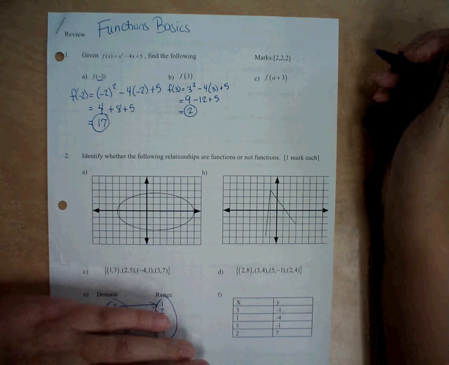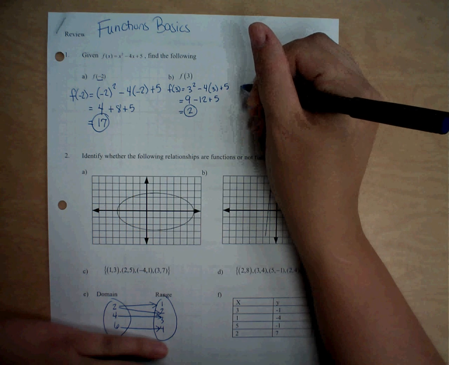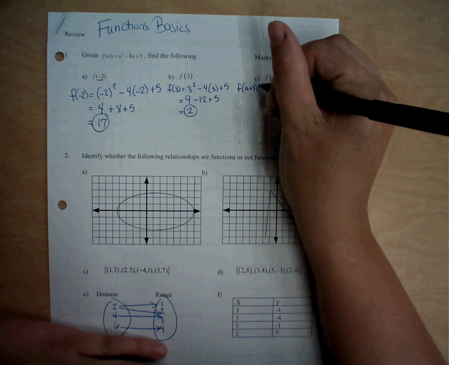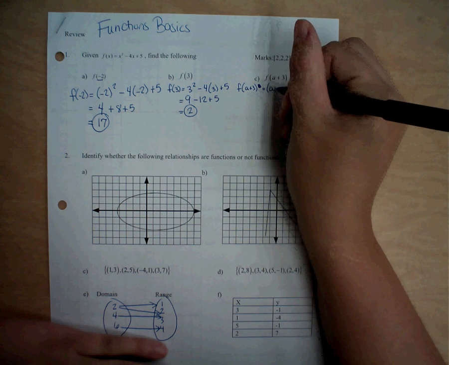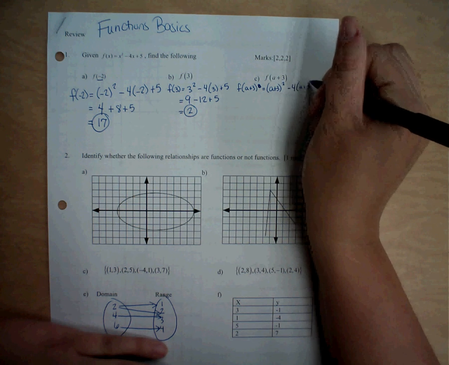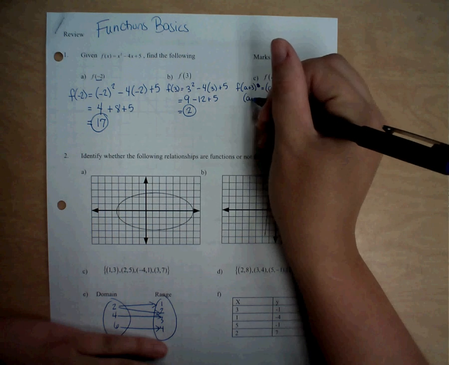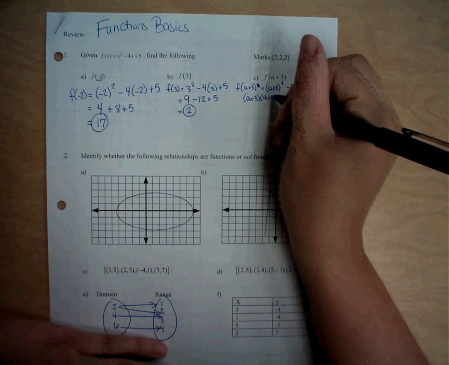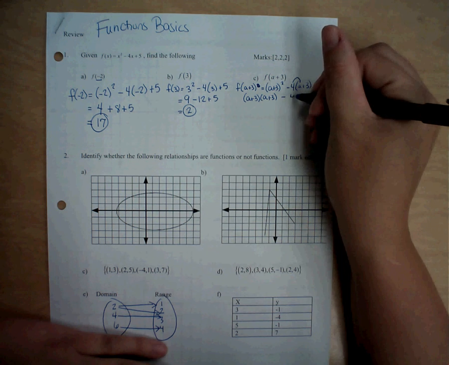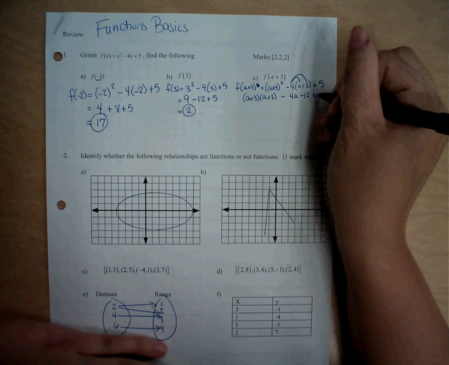F of a plus 3. So here I'm going to plug a plus 3 in everywhere there was an x. So I have f of a plus 3 is equal to a plus 3 squared minus 4 times a plus 3 plus 5. So a plus 3 squared really means a plus 3 times a plus 3, minus, I'm going to go ahead and distribute right here, 4a. Negative 4 times 3 is a negative 12 plus 5.